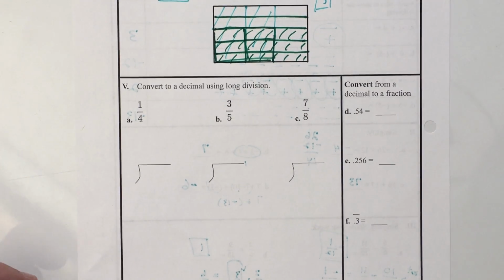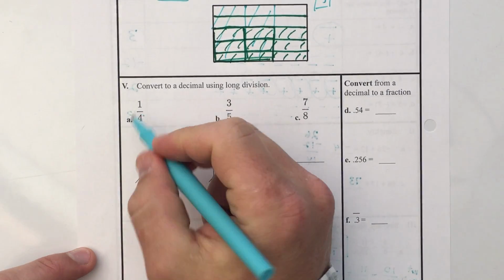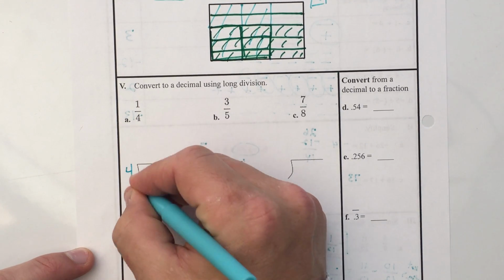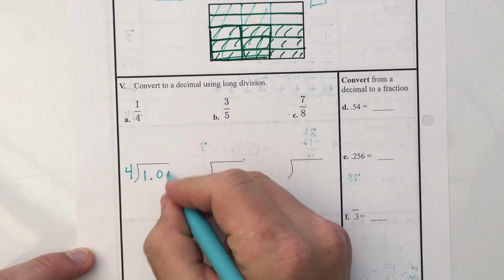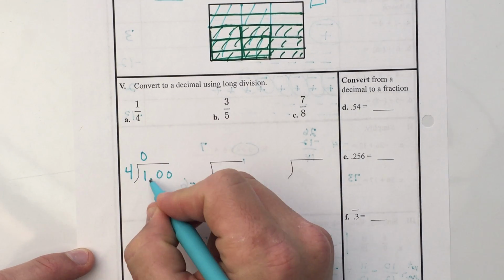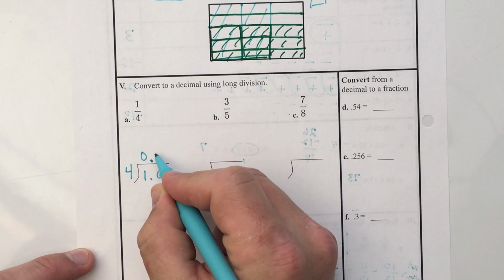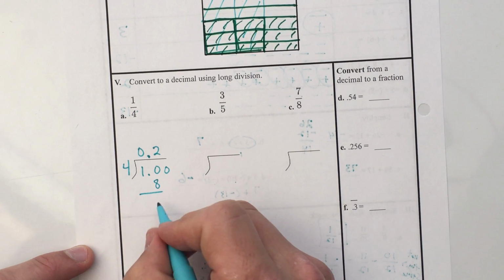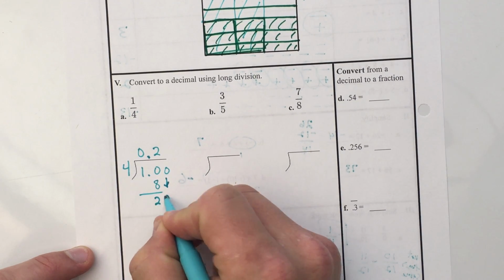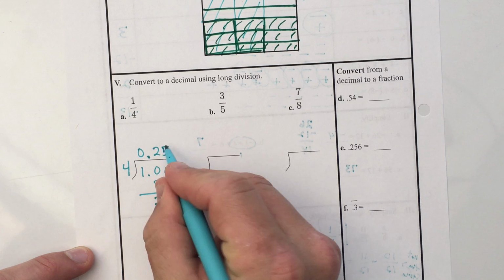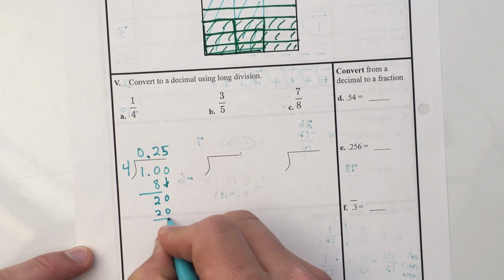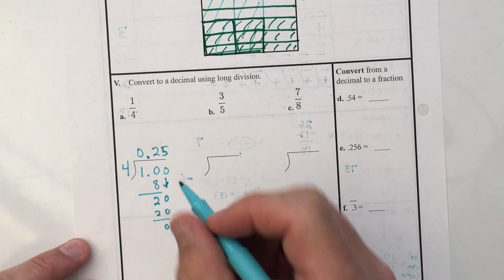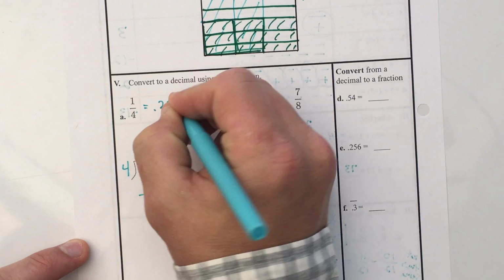Convert a decimal using long division. Make sure the 1 goes inside, right? 4 goes into 1 0 times, bring the decimal up. 4 goes into 10 twice. 2 times 4 is 8. 10 minus 8 is 2, so my remainder is 2. Bring the 0 down. 4 goes into 20 5 times. 5 times 4 is 20, and my remainder is 0. Since I have a remainder of 0, I know it terminates, and my decimal is 0.25.